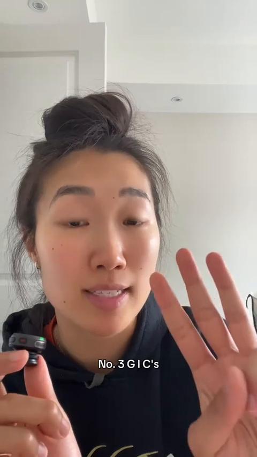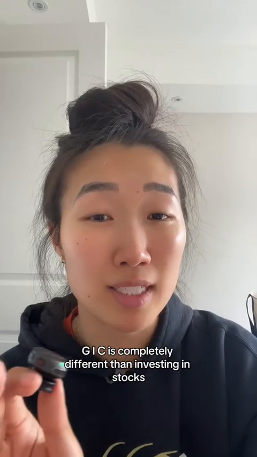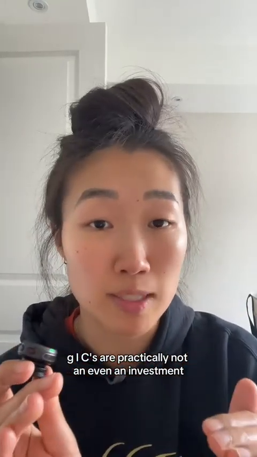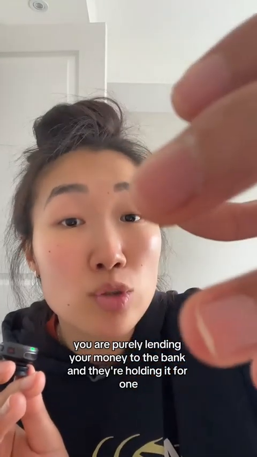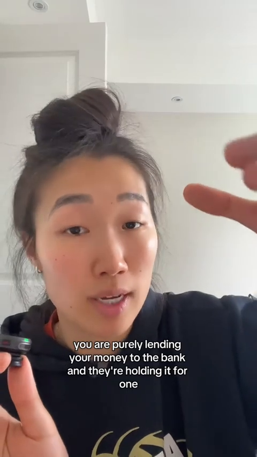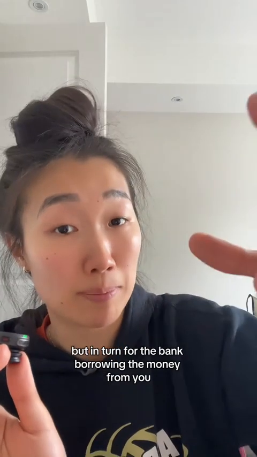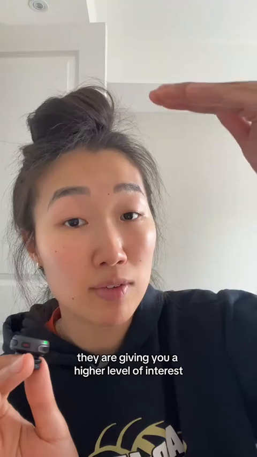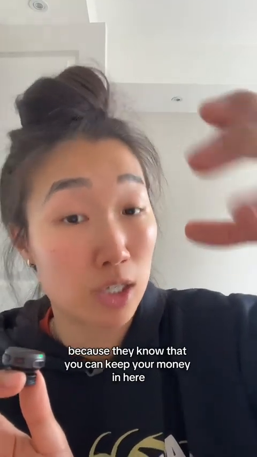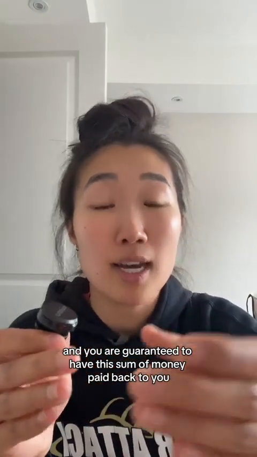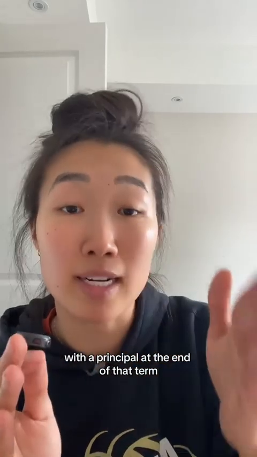Number three, GICs, Guaranteed Investment Certificates. This is mainly for Canada. A GIC is completely different from investing in stocks and investing through a mutual fund. GICs are practically not even an investment. You are purely lending your money to the bank and they're holding it for 1, 3, or 5 years, and you can't withdraw that money. But in turn, for the bank borrowing the money from you, they give you a higher level of interest because they know you're going to keep your money in there. It's locked up in the bank, and you are guaranteed to have this sum of money paid back to you with the principal at the end of that term.